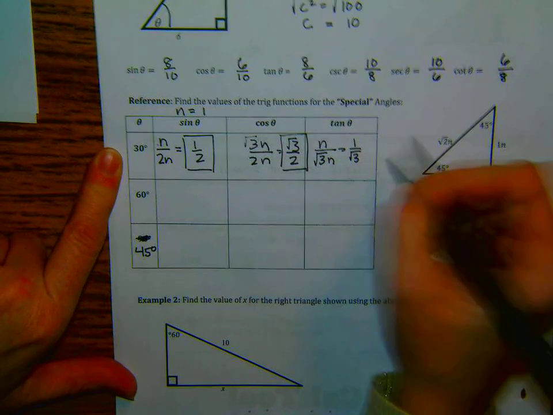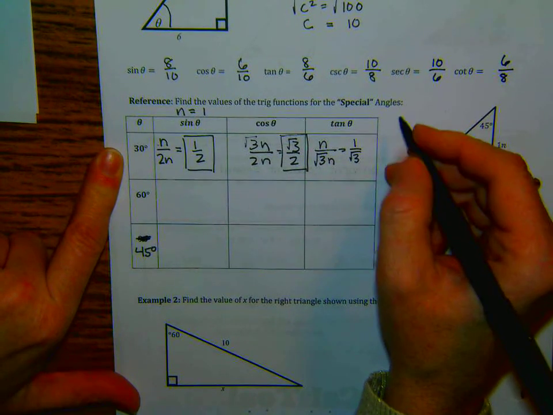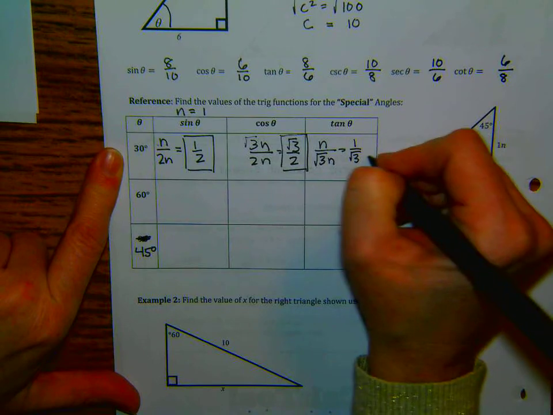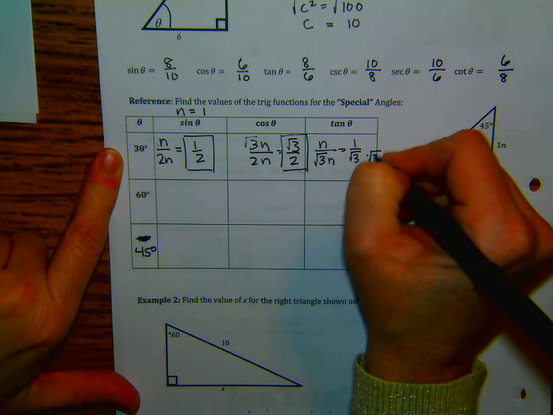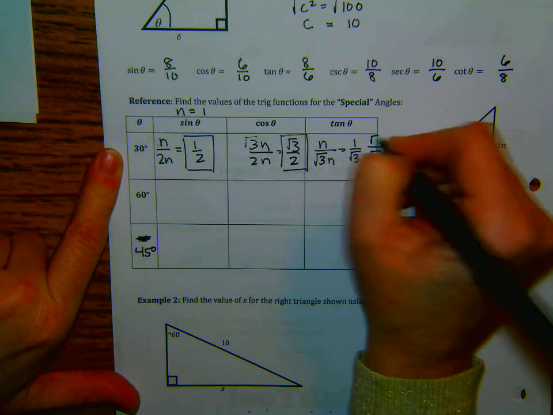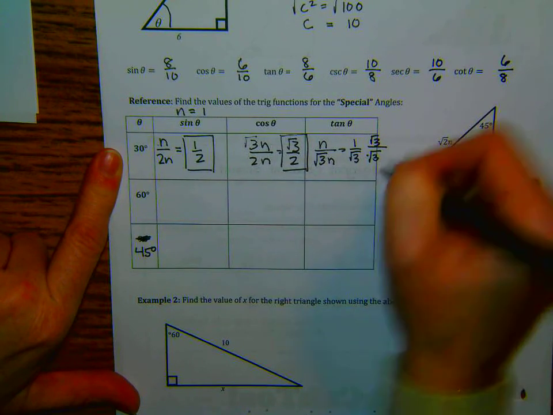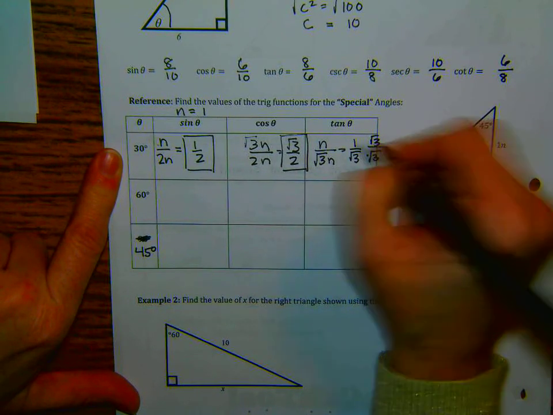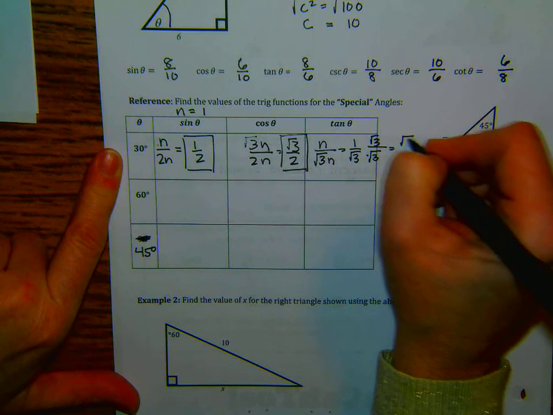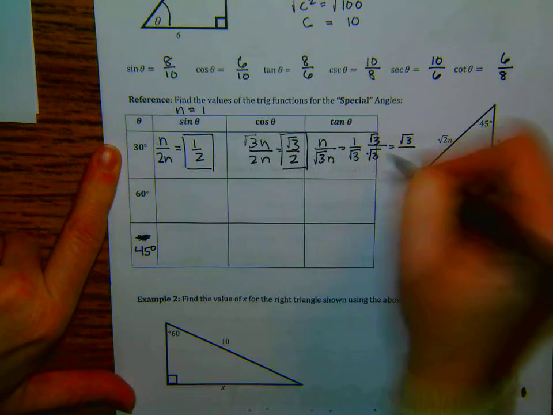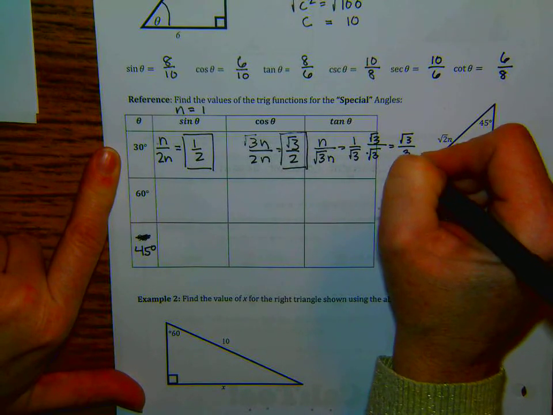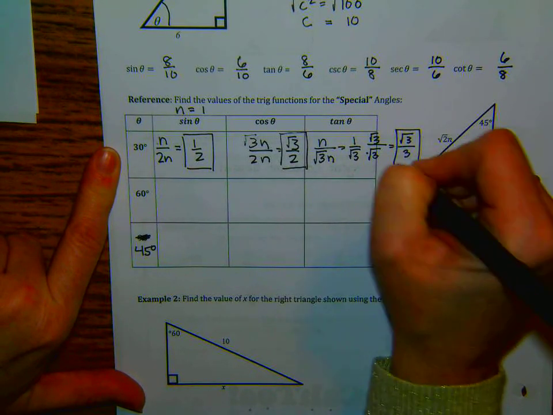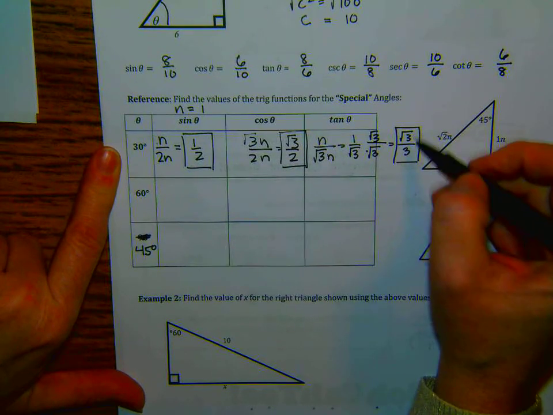Can we leave that? No, we can't have a radical in the bottom, so we know what to do. We rationalize the denominator, which means we multiply by a factor of 1, which is radical 3 over radical 3. That's 1. And then we multiply straight across, which equals radical 3. Radical 3 times radical 3 is the square root of 9, which is 3. So the tangent equals radical 3 over 3.